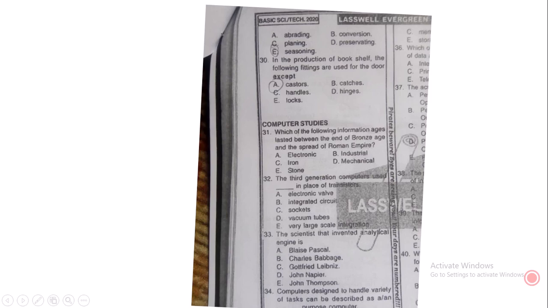It's not necessary, except if it's going to help the bookshelf to move. But for the door of the bookshelf, it's not necessary. After all, the bookshelf door doesn't need wheels to move. They can use catches, handles, hinges, and locks. These are the major things you need for a door.